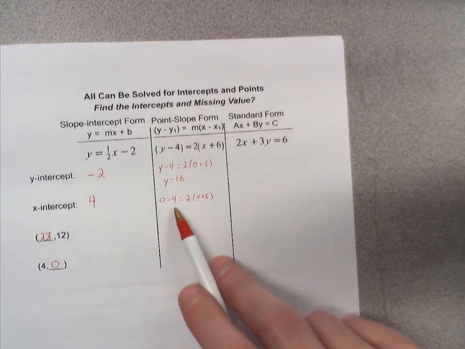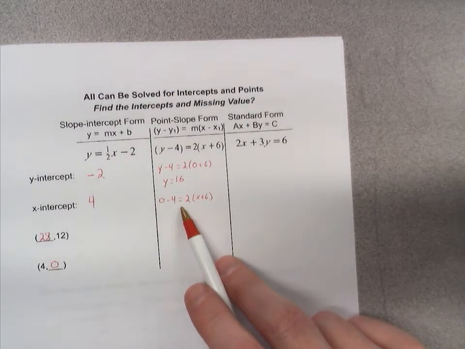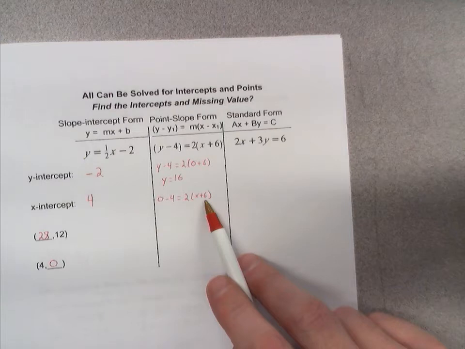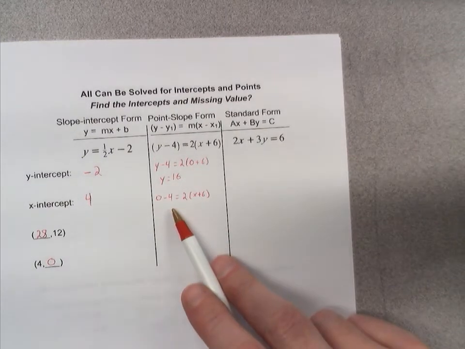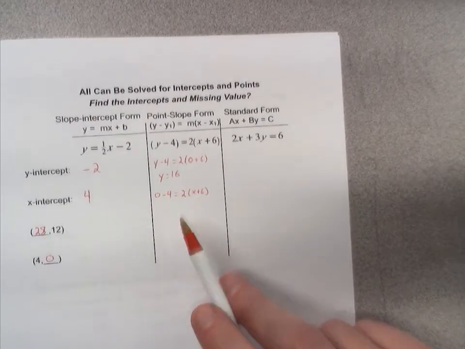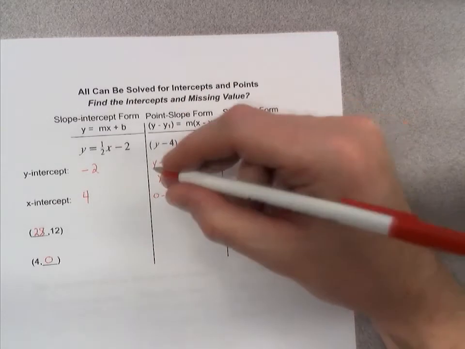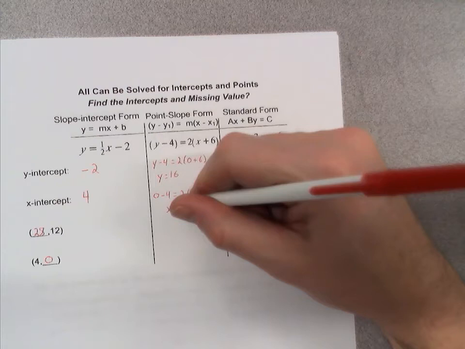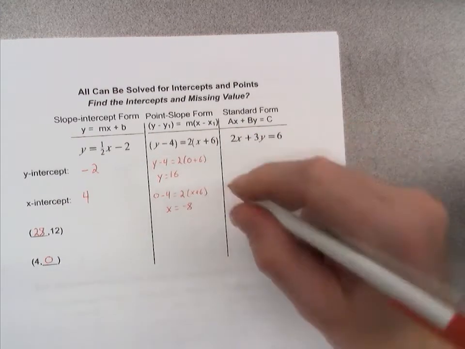We distribute the 2 through, so we have 2x plus 12. Subtract 12 from each side, and if I solve for x, x is equal to negative 8.